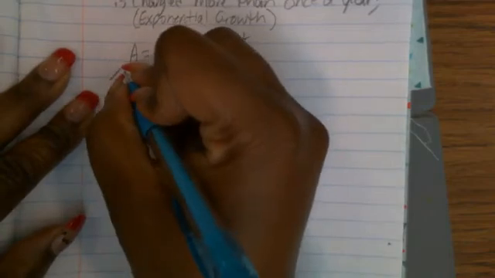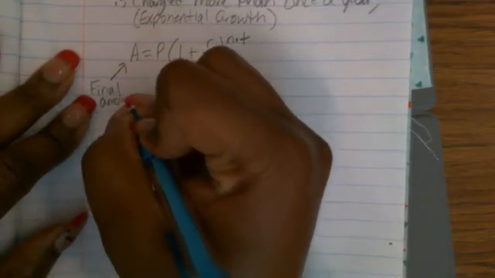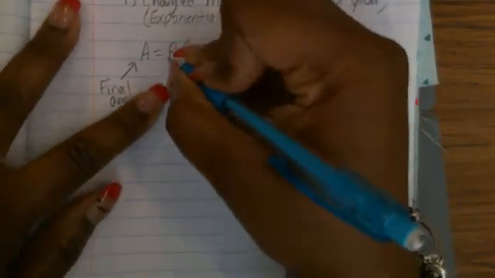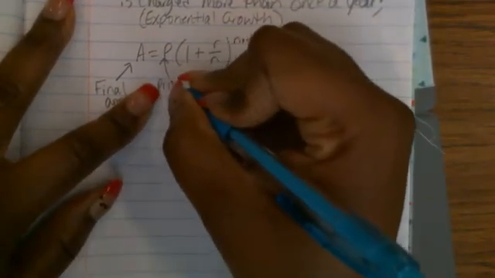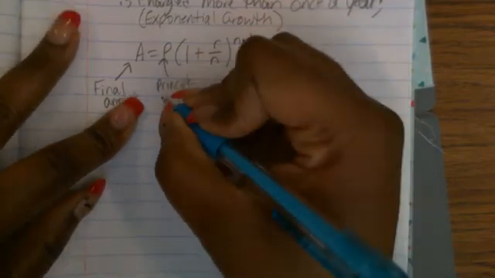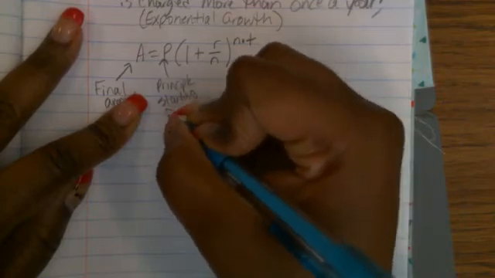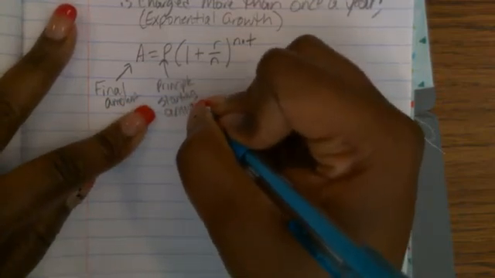This is the same as saying your final amount, or your y. And we're talking about money. So that's why they changed this letter to P, because this is principal. And principal is always talking about money. This is your starting amount of money.